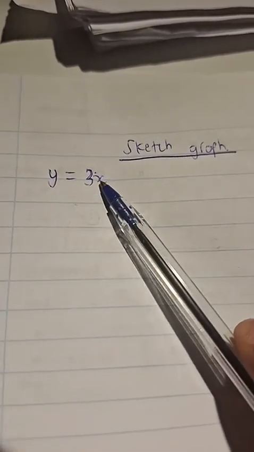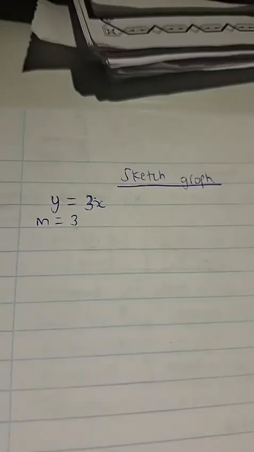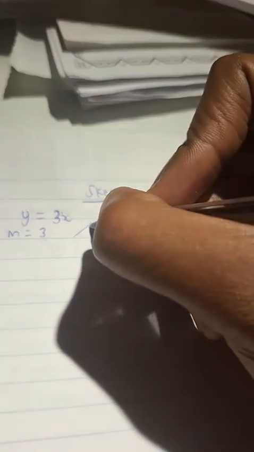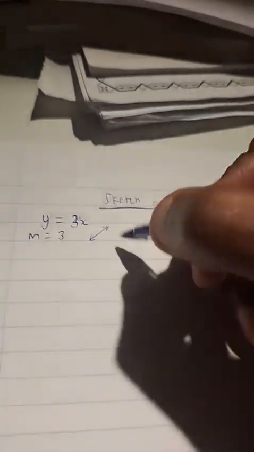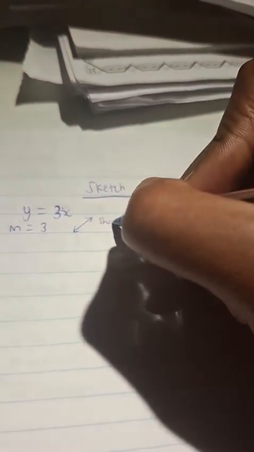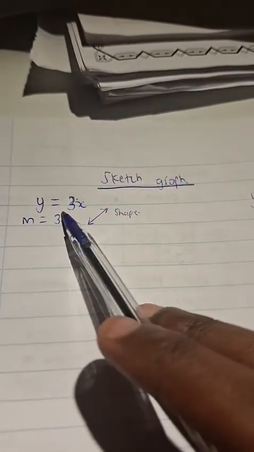Indeed, y is equal to 3x. Our x value is in the numerator. The exponent is 1, invisible as it may be. The m value, meaning our gradient, is 3. So what we are expecting is that when we sketch this, we are going to see a shape of this nature. I can anticipate the shape of the function even before sketching it when I look at the equation in standard form.